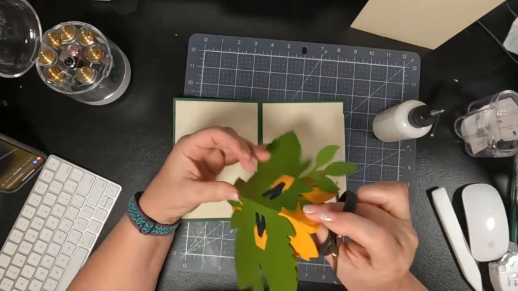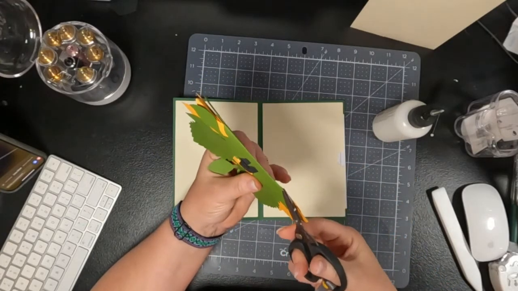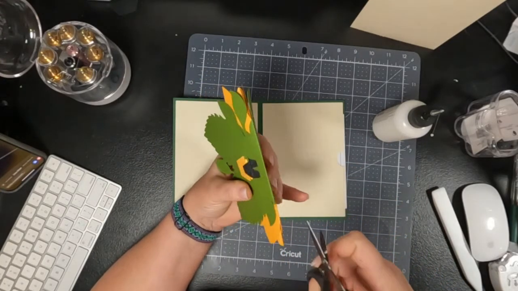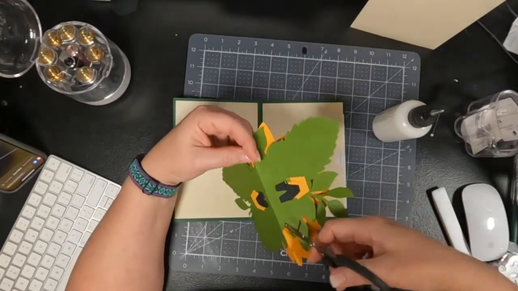So I'm just going to go in and carefully slice this green layer in half. And I don't do it prior because it makes assembly harder.